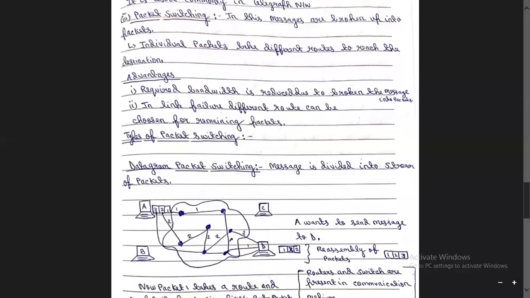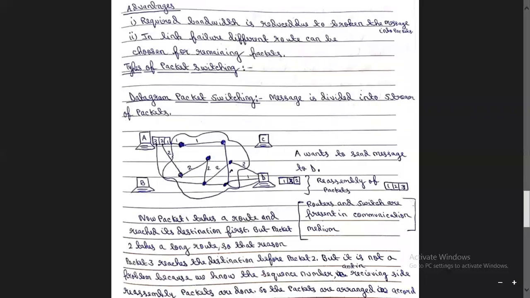There are two types of packet switching: one is datagram packet switching, and the other is virtual circuit packet switching. First we will see how datagram packet switching works. In this diagram, you can see there are a total of 4 systems: A, B, C, D. Between them there is a communication medium, and in this communication medium there are different routers and switches present.